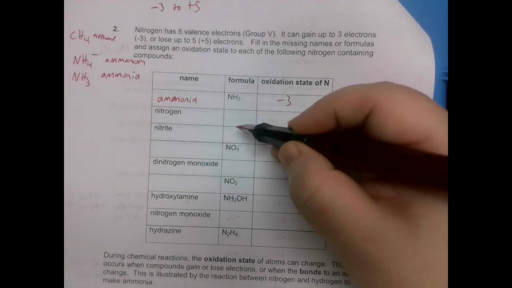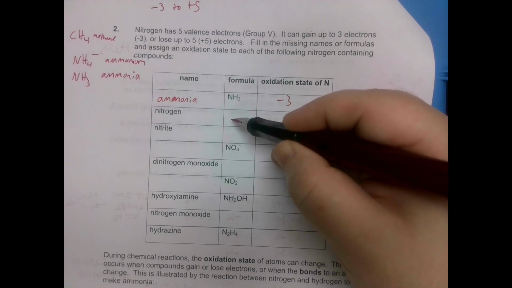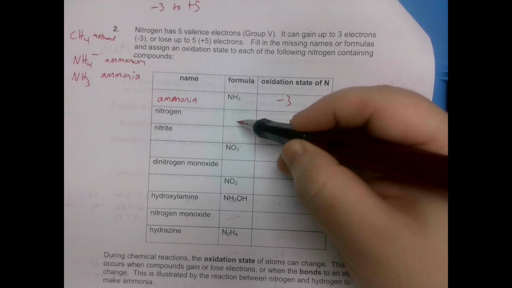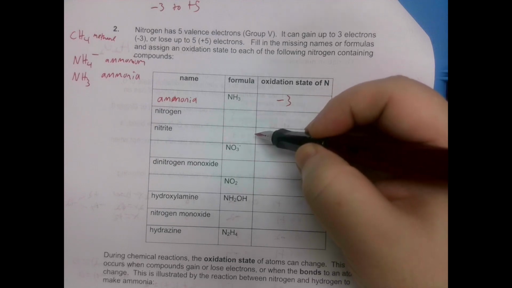Nitrogen. What's the formula for nitrogen? It's most definitely not N. What is nitrogen? It's an element on the periodic table.